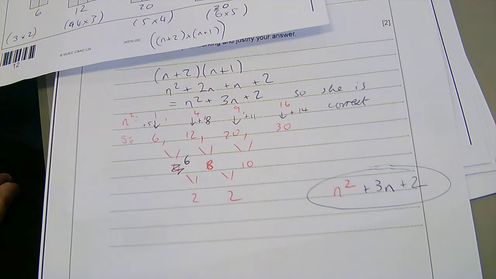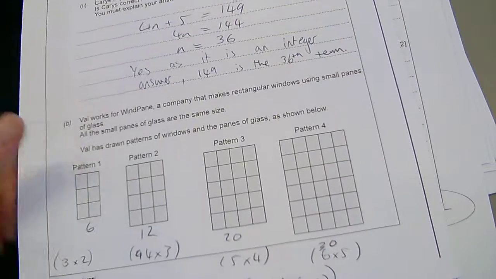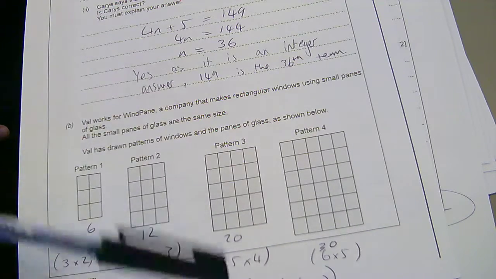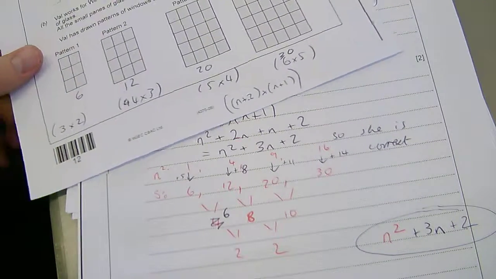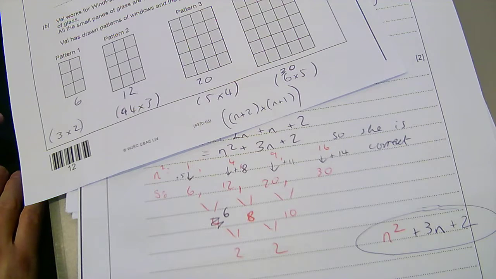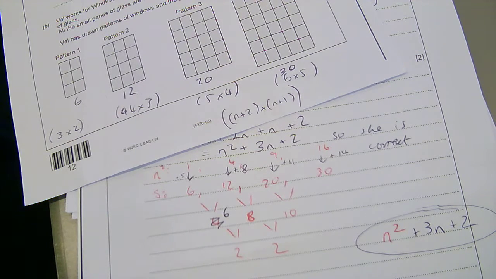All good? Yeah, so with these ones here, the patterns, sometimes you can spot them. The more you practice the patterns, the easier they become to spot. But otherwise, you can default and use the method that we've been looking at recently anyway. Okay? And that was the last question on the whole paper, is it? We've done everything? Yeah. So, let's call it a day.